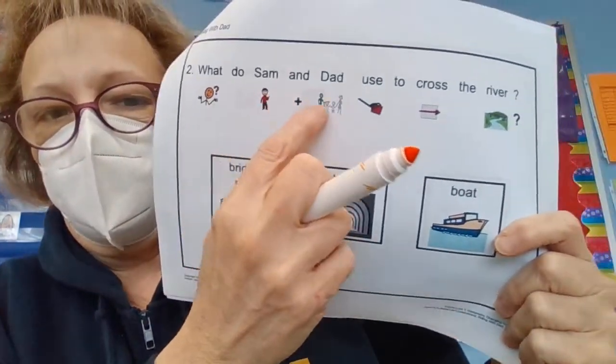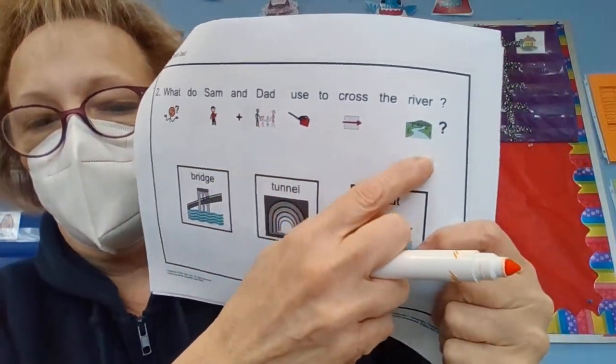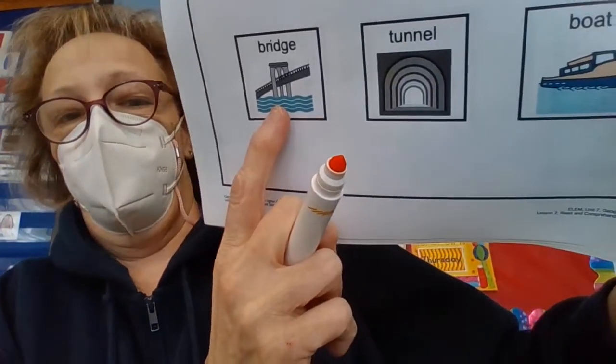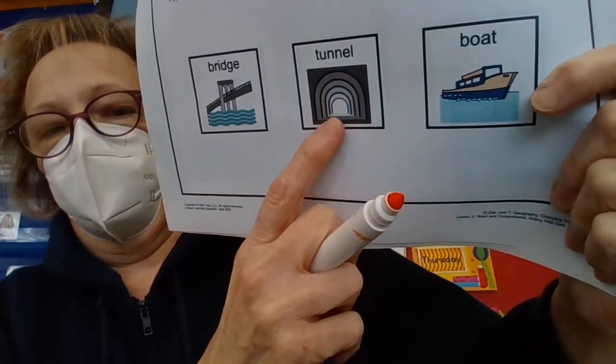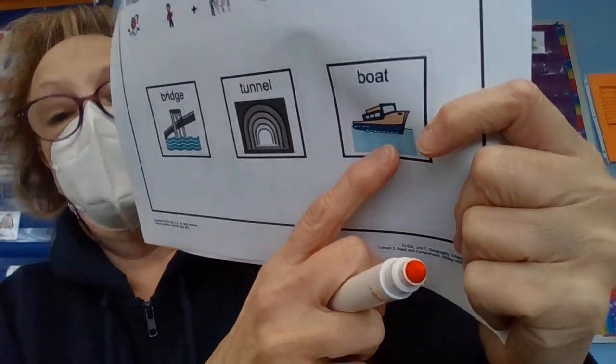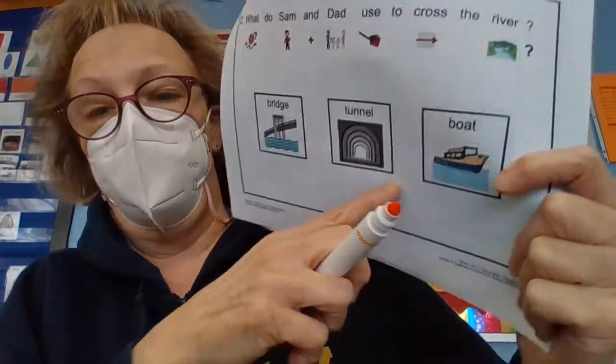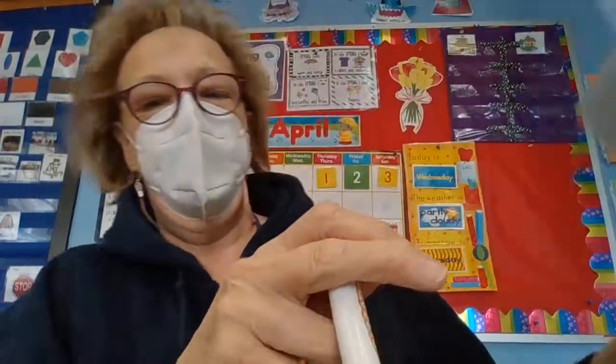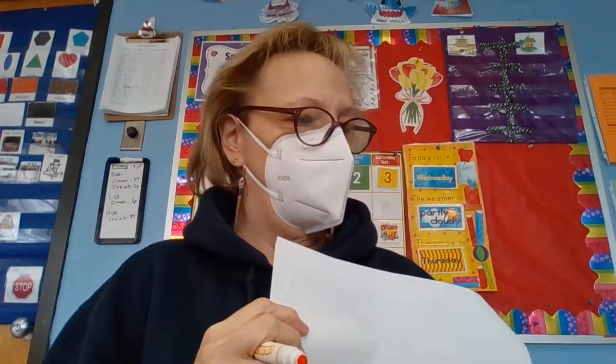What do Sam and Dad use to cross the river? Do they use a bridge? Do they use a tunnel? Or did they use a boat? Now, there are big boats where you can drive your car on there and it ferries you across, but that's not what we read about. They either used a bridge or the tunnel. Let's find the river.